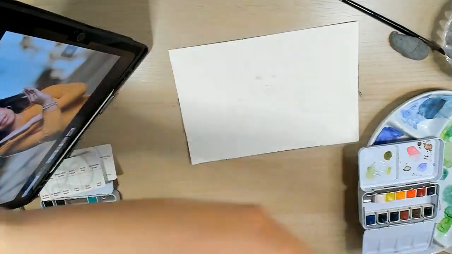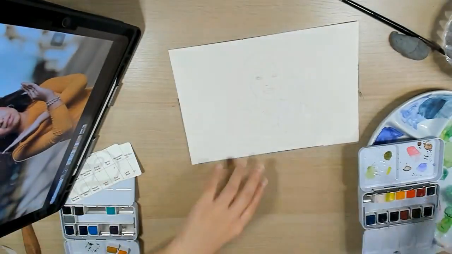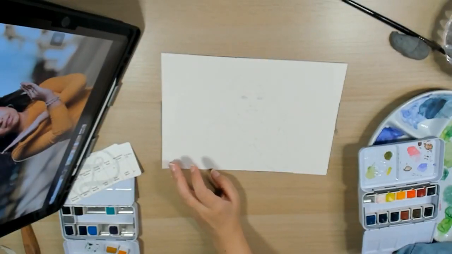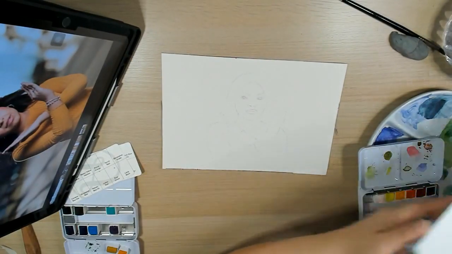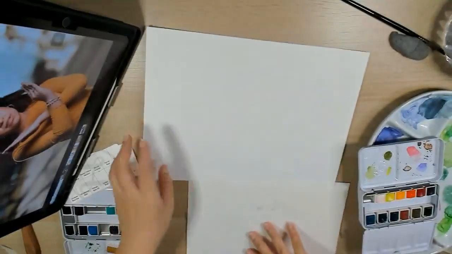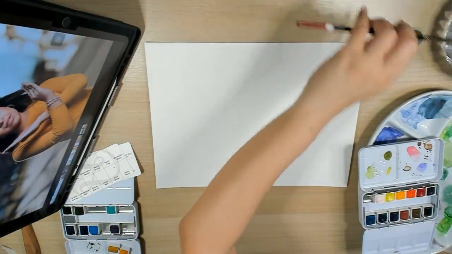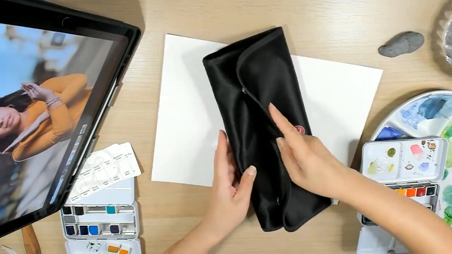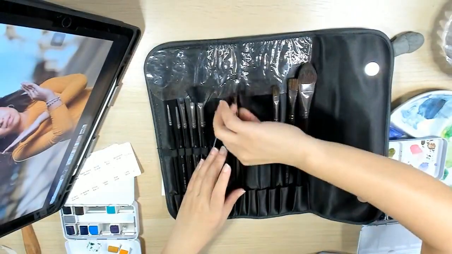Okay, before we even paint this, let's just experiment on skin tones. Let me get the paper and some brushes. I'm going to use softer brushes now.